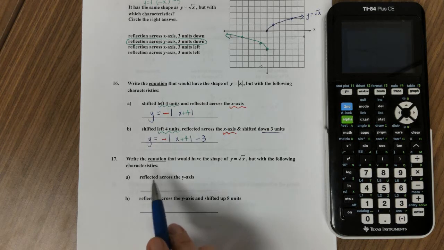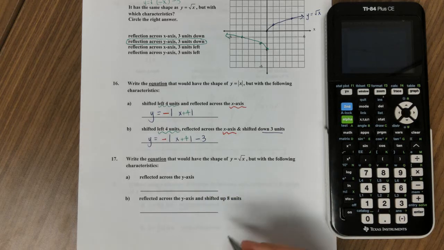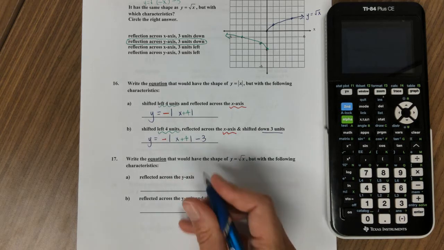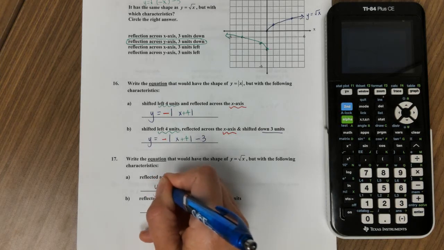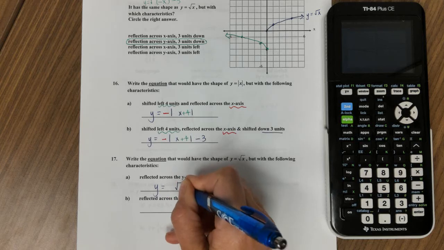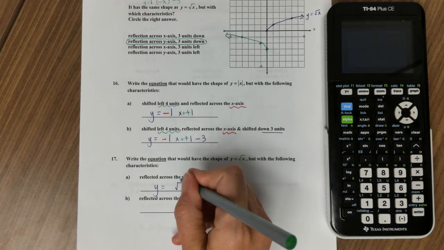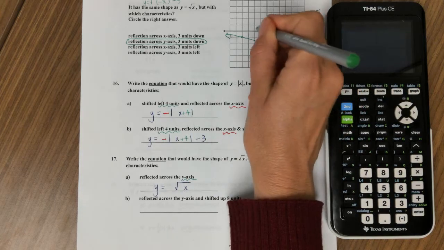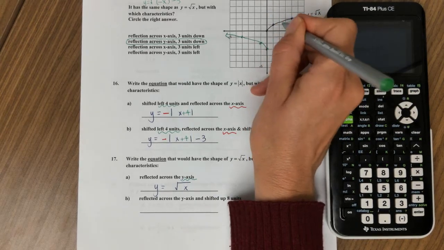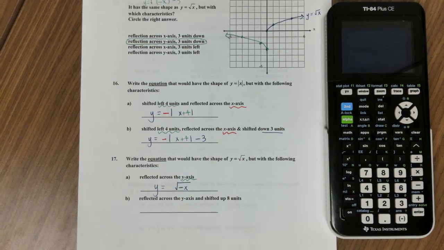Alright, number 17. Write the equation with the shape of y equals square root of x, but with the following characteristics. Reflected across the y-axis. Alright, so there's my square root of x. If I'm reflecting across the y-axis, that means my x values are changing signs. So this would be y equals square root of negative x.